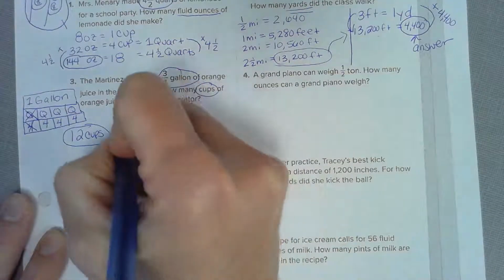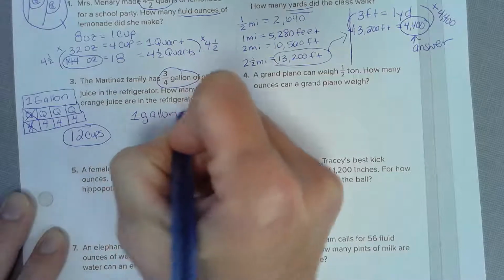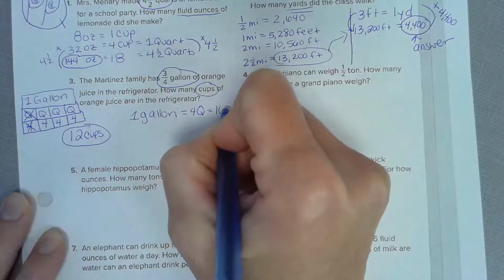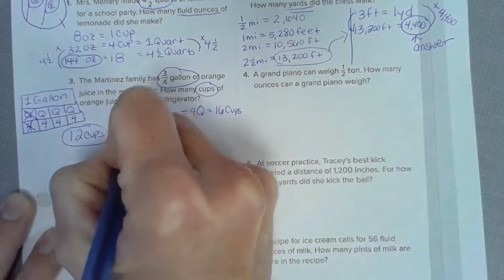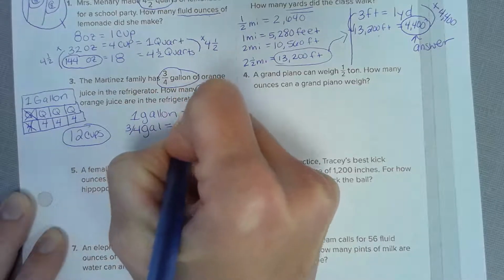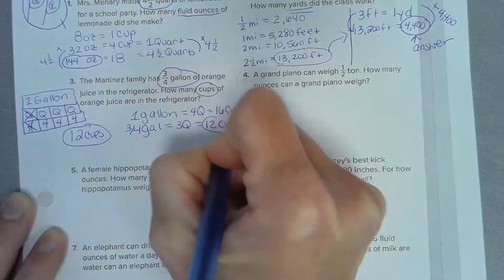I also could have written it like this. I'm going to go quick on this one. 1 gallon equals 4 quarts, which equals 16 cups. If we have 3/4 the gallon, then we only have 3 quarts, and that is 12 cups.